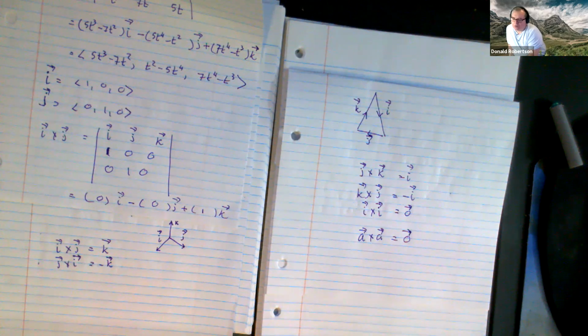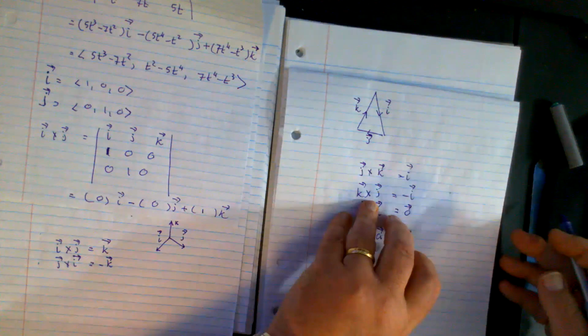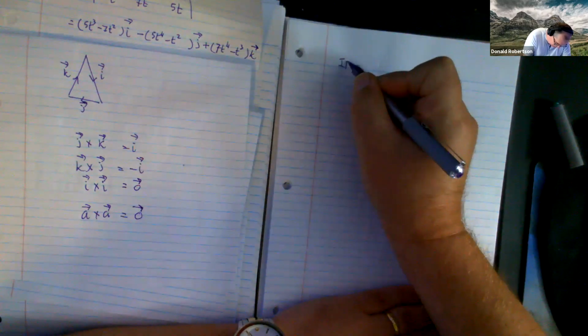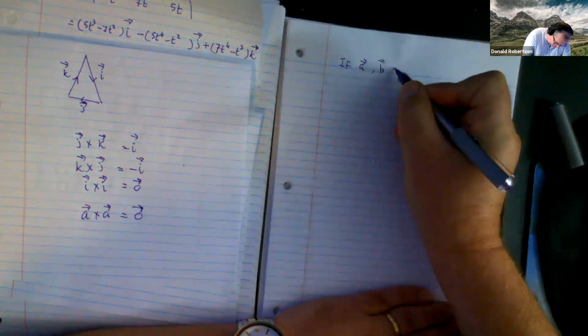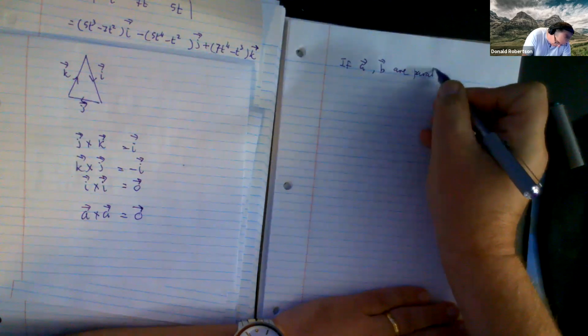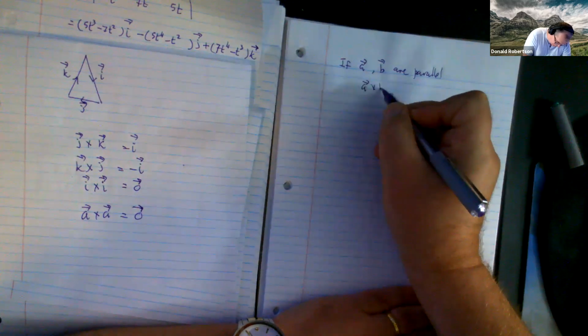How could that be helpful? Well, proving two vectors are the same. That is very true. And they don't even need to be exactly the same. Can't they just be multiples of each other and the same thing's true? So if A and B are parallel, their cross product will be the 0 vector.